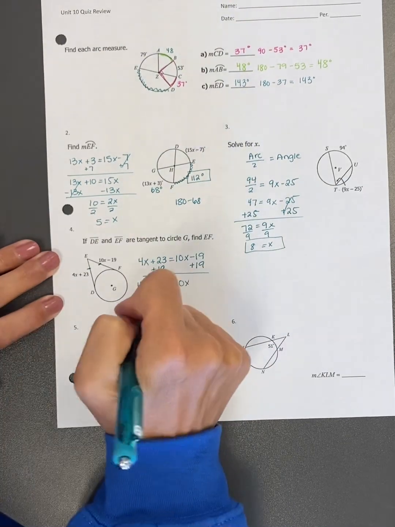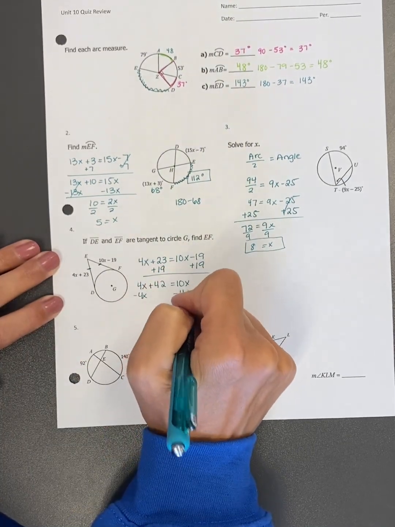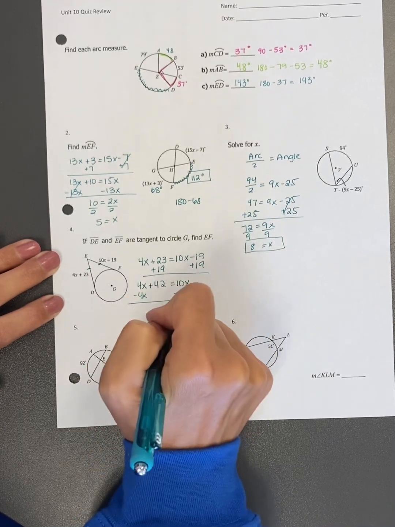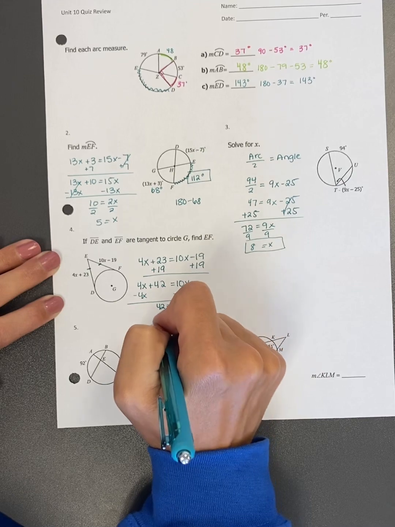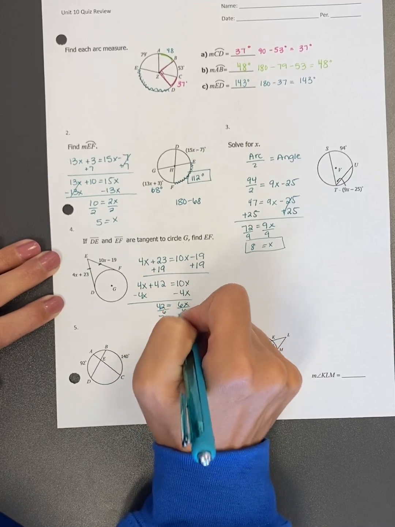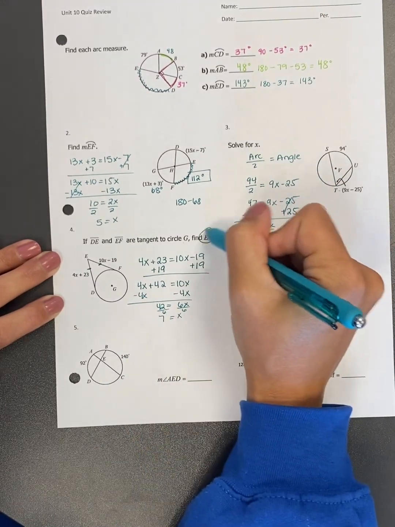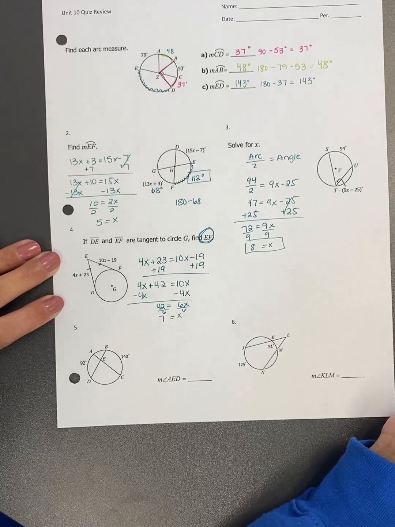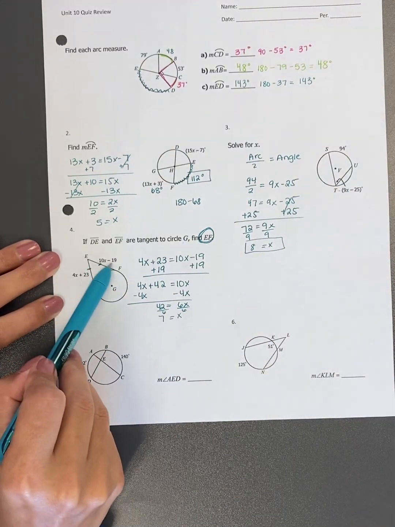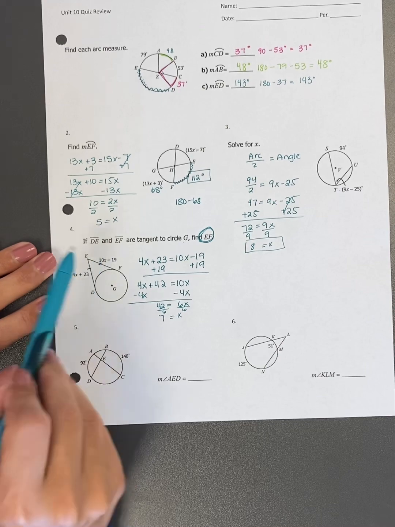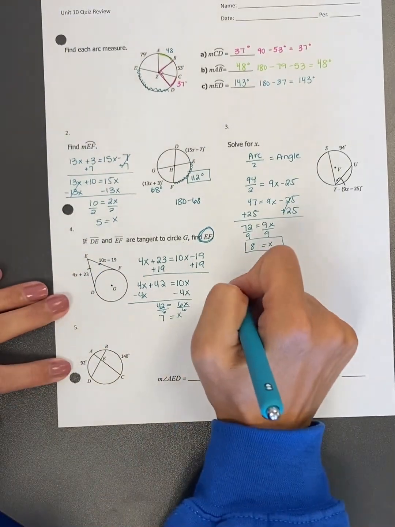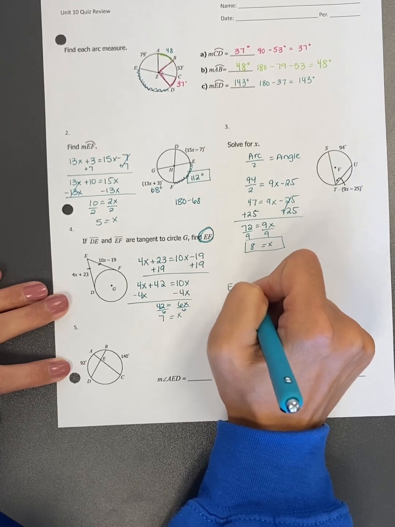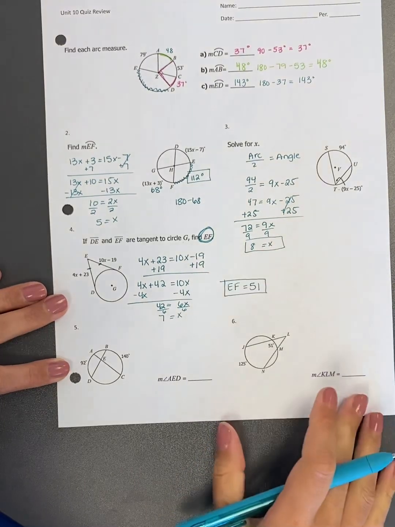And then I'm going to minus 4 to both sides. So I have 6x equals 42, which is 7, because I divide by 6 in the last step. Now I need to find EF, so I do have to plug it back in. E to F is 10x minus 19, so I'm doing 7 times 10, which is 70, and I'm minusing 19, so EF is actually equal to 51 in length.